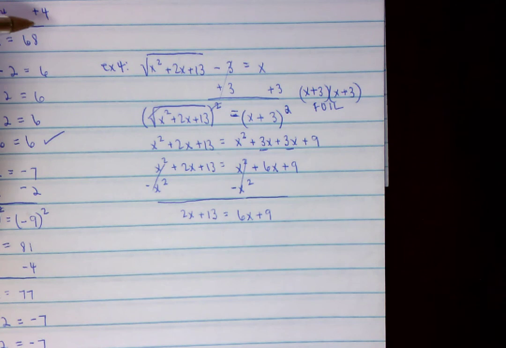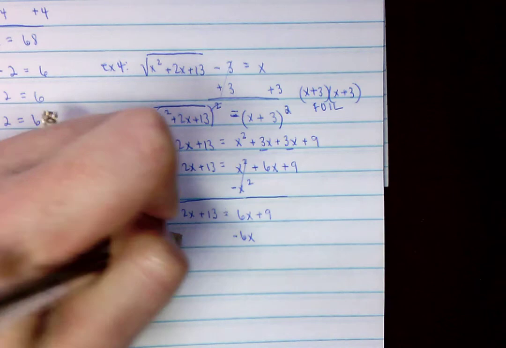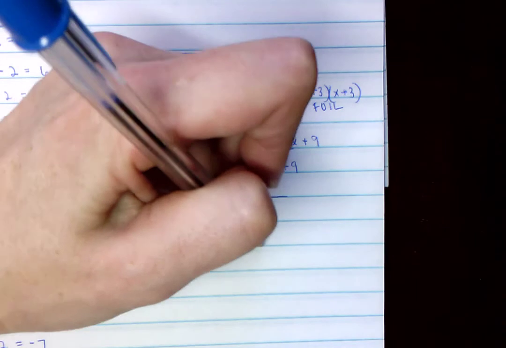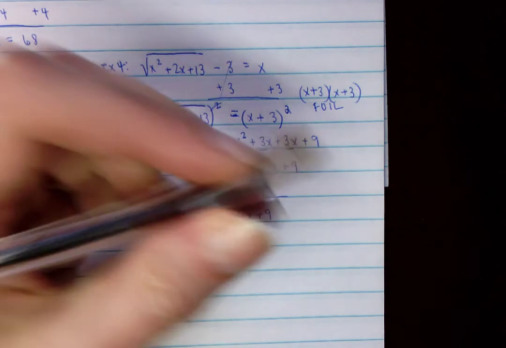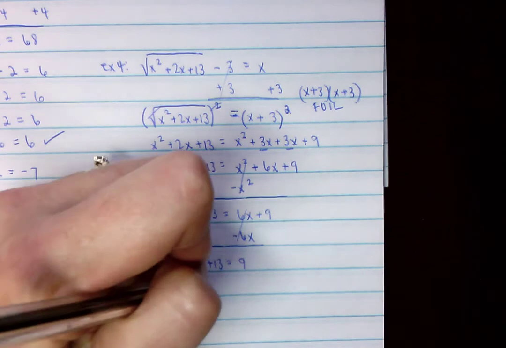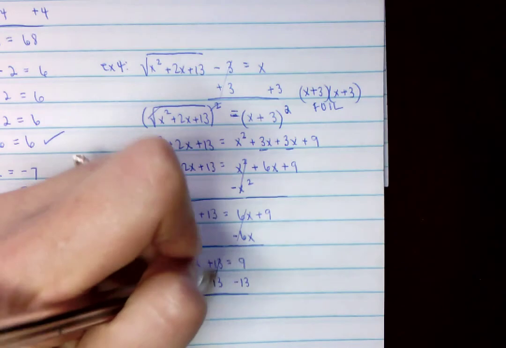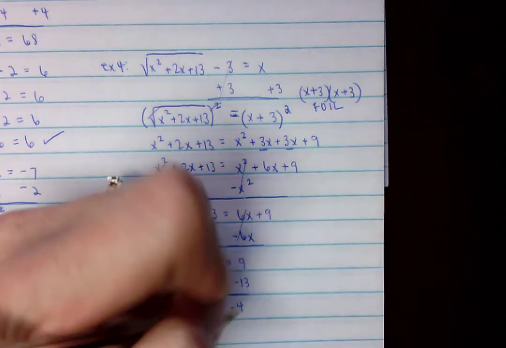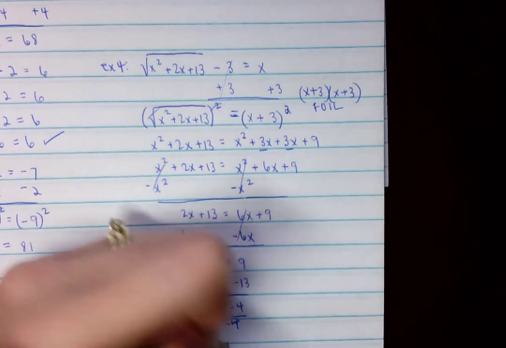In this case, again, I'm going to just do it on the left. I'm going to try to get the variable on the left, but you don't have to do that. If you were to get the variable on the left, you'd want to move this 6x over to the left side. So you're going to subtract it. You're going to get negative 4x plus 13 equals 9. Then you're going to subtract this 13 on both sides, but it moves it to the right. Negative 4x equals negative 4. And then finally, divide both sides by negative 4. Oops. And you get x equals 1.